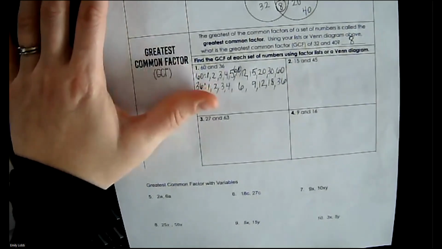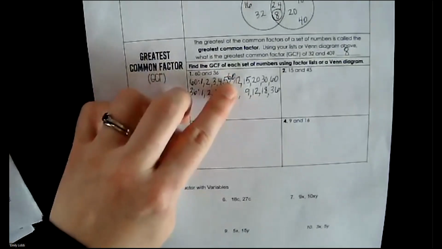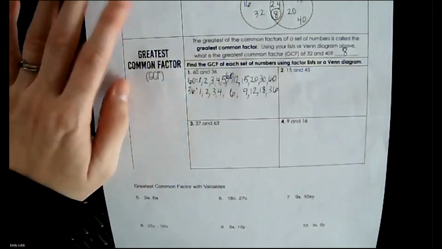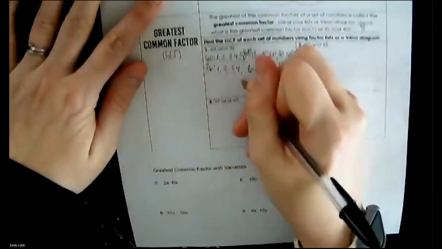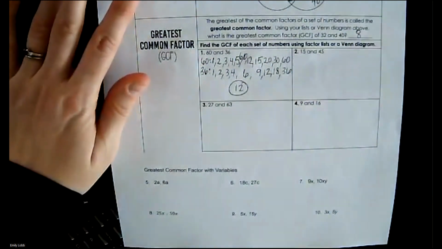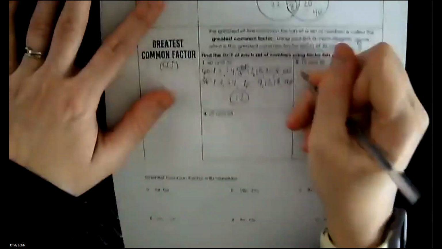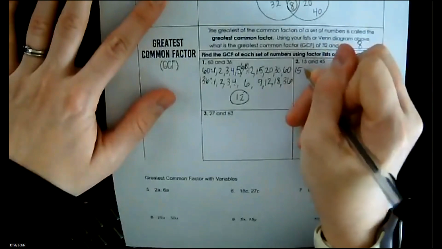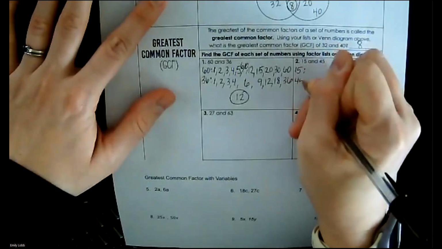4. They also have 6 in common, and they also have 12 in common. So what's the greatest common factor? 12. All right, so we're not going to stop. We're going to keep writing down our problem. We know we have to list our factors.